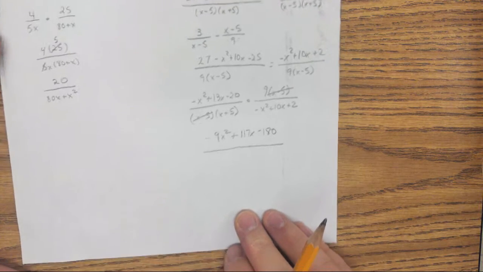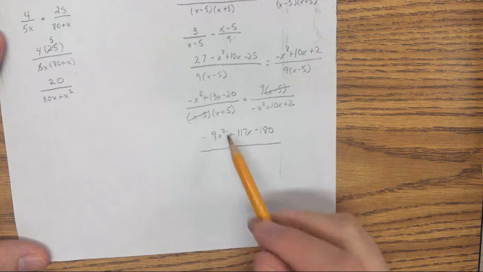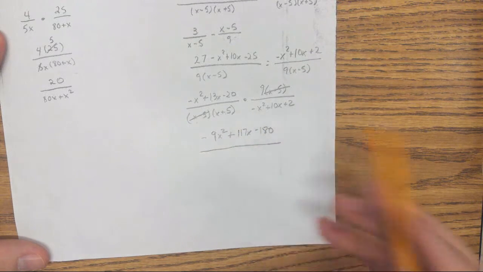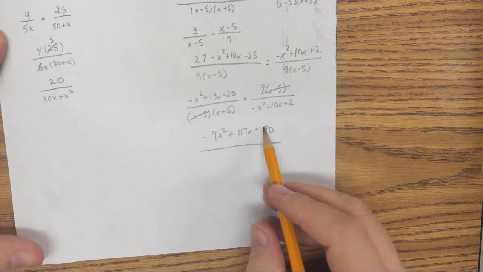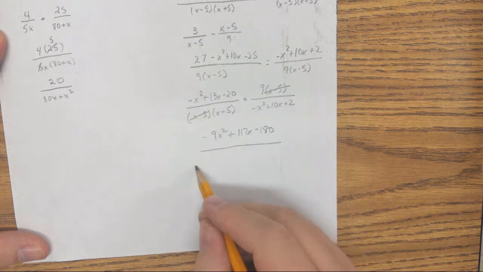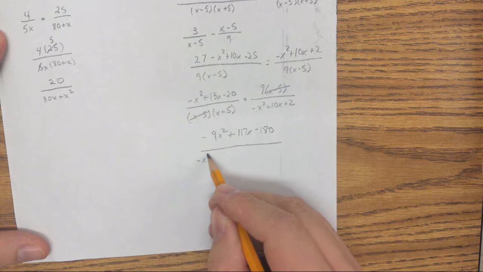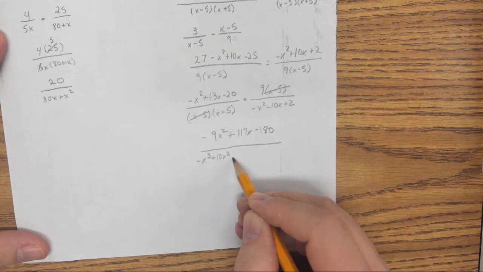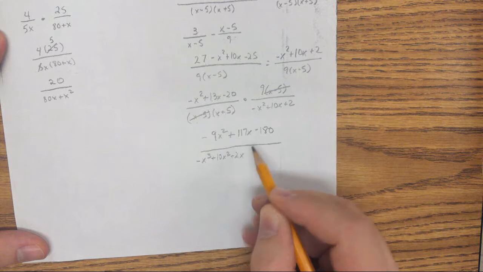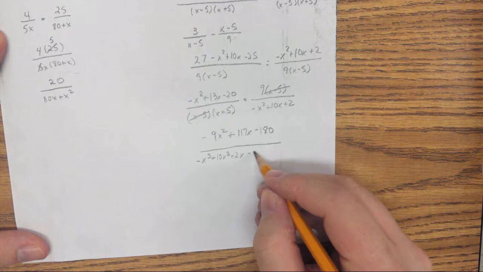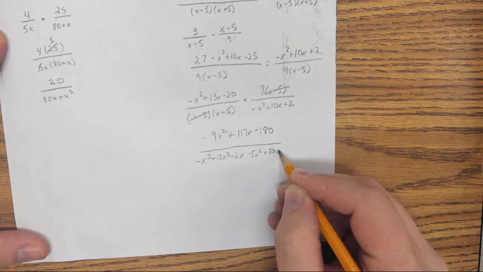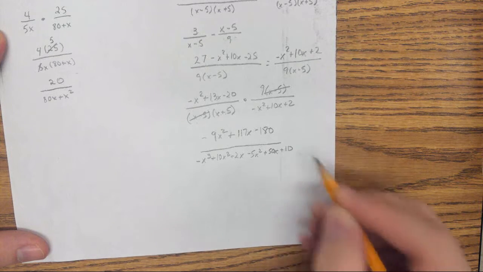All of that is going to be over top of x plus 5 times negative x squared plus 10x plus 2. So we're going to distribute all that. Distribute the x through first. This is minus x cubed plus 10x squared plus 2x. Distribute the 5. That's minus 5x squared plus 50x plus 10.